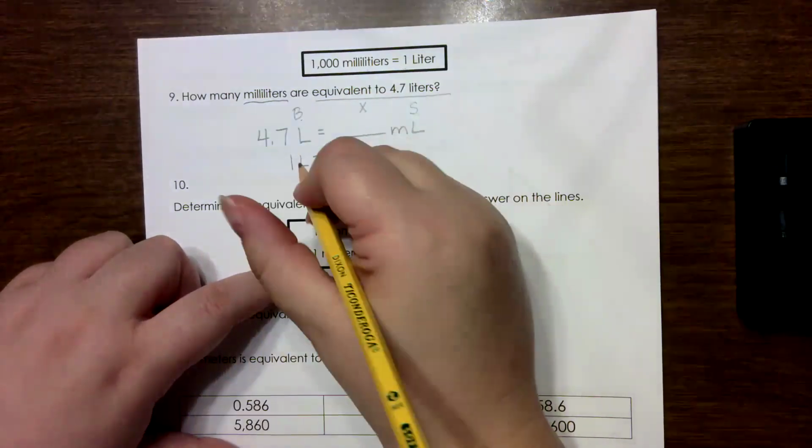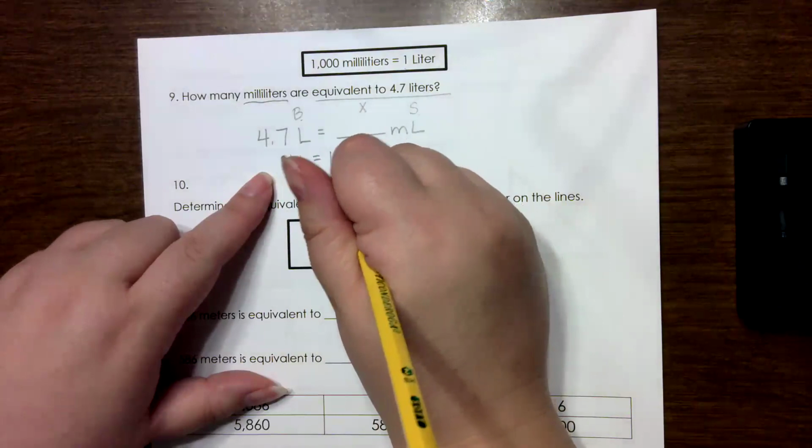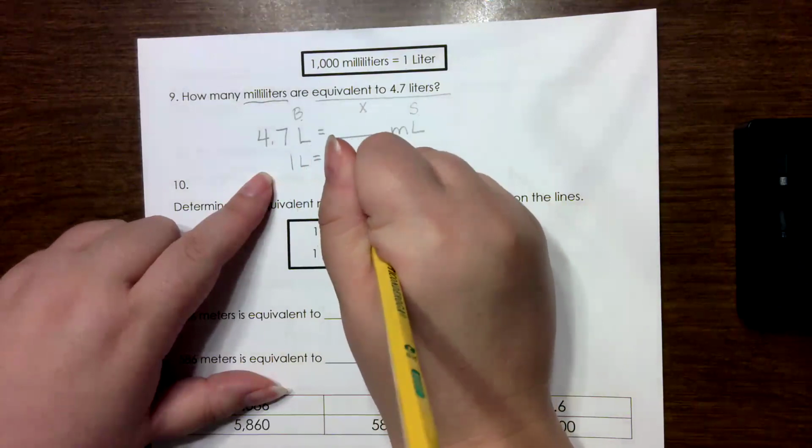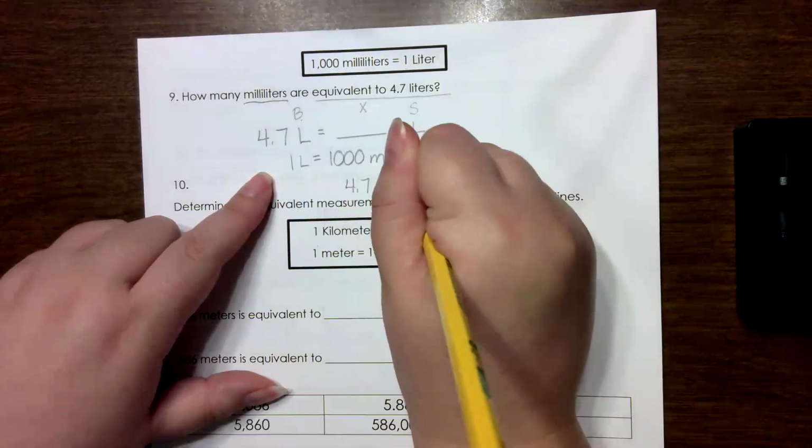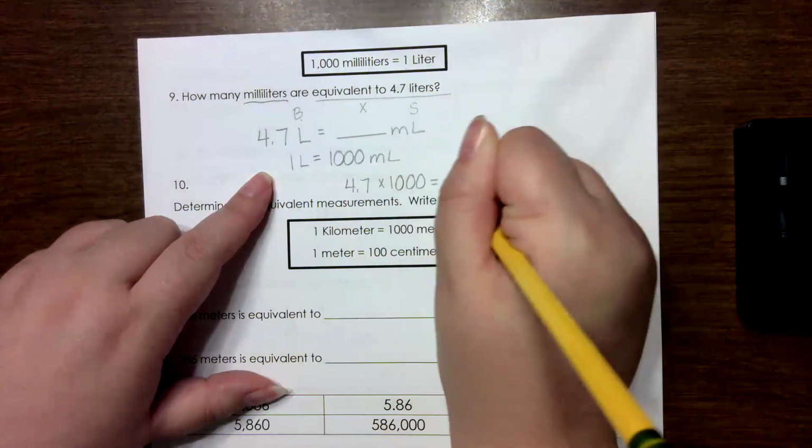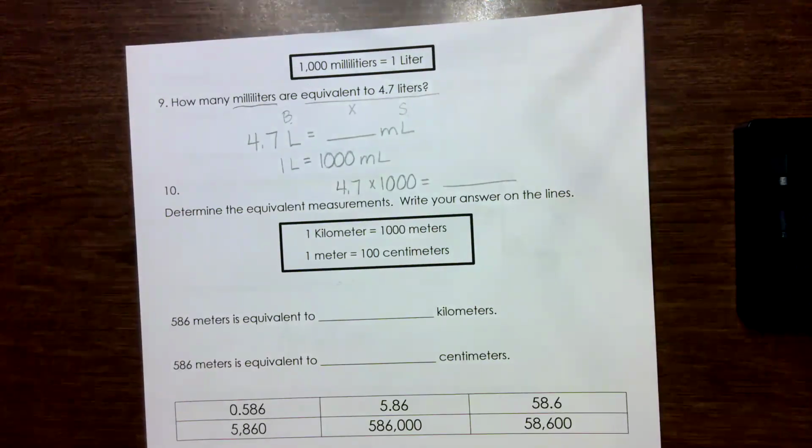Okay, so on my calculator, I'm going to type in 4.7 times 1,000 equals, and I'm going to get my answer. So go ahead and type that into your calculator, and then I will reveal your answer.